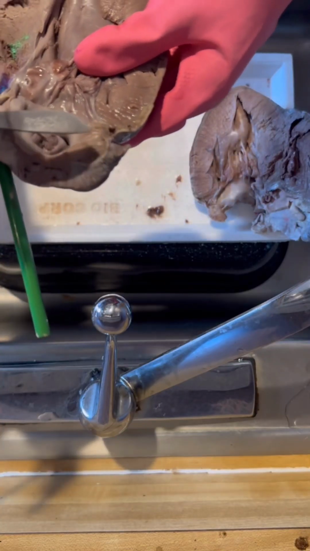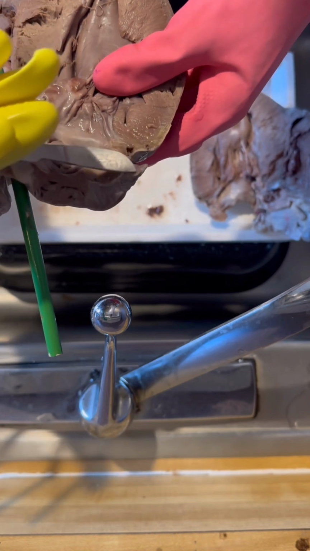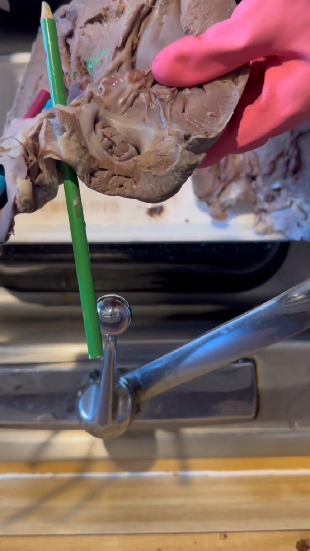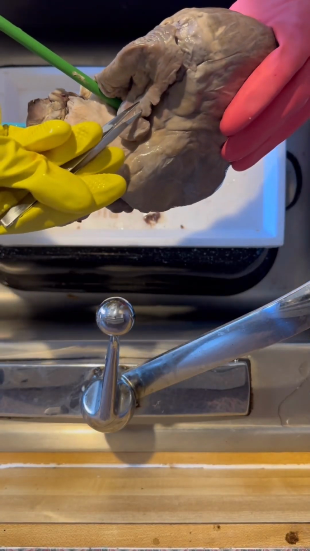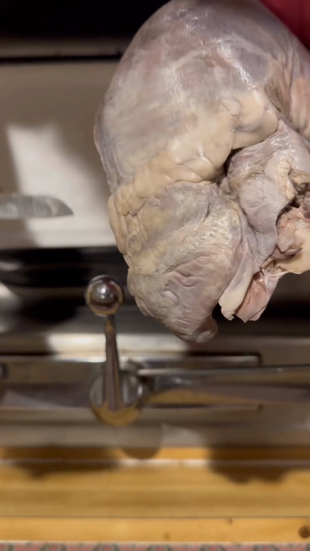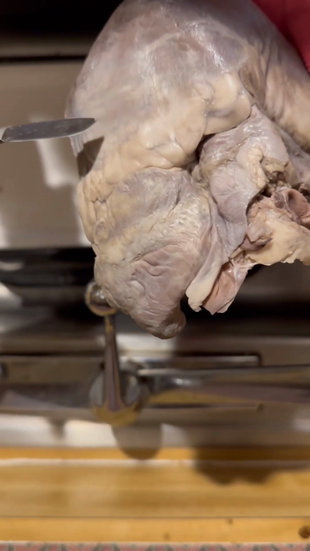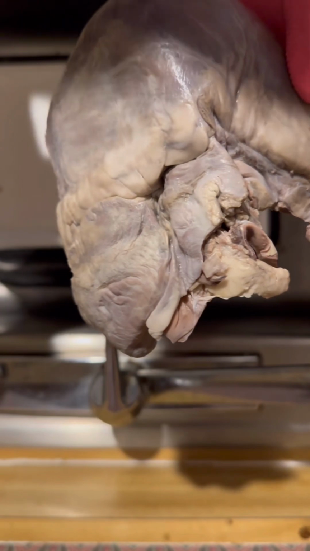And this is the right atrium, the upper right part of the heart. It gets blood without oxygen from the body and sends it to the right ventricle. This is the right auricle, a small part of the right atrium that helps hold extra blood before sending it to the right ventricle. And this is the left auricle, a small part of the left atrium that helps hold extra blood before sending it into the left ventricle.